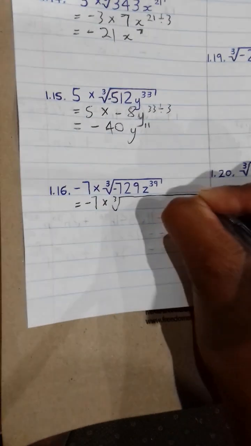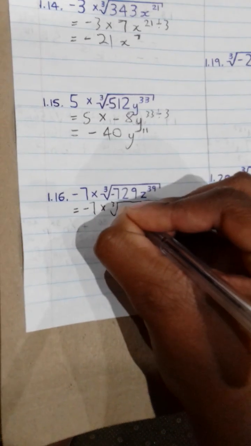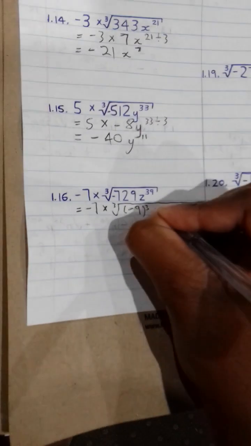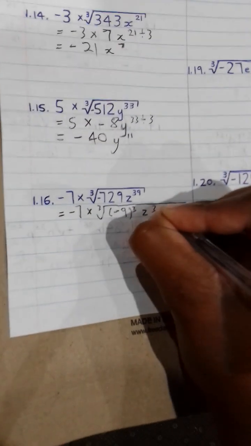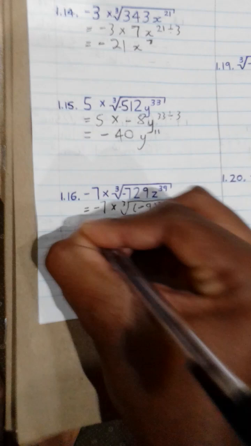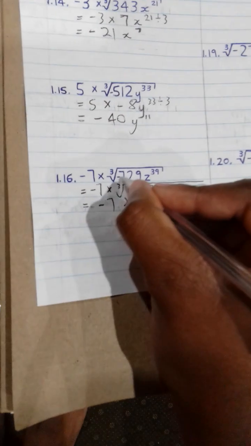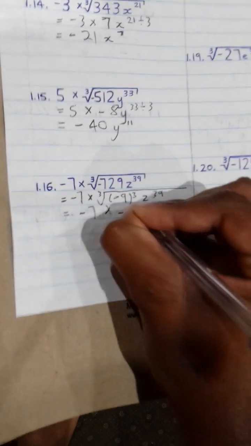Cube root of negative 9 to the power of 3 z to the power of 39. So it's negative 7 times cube root of negative 729 is negative 9.